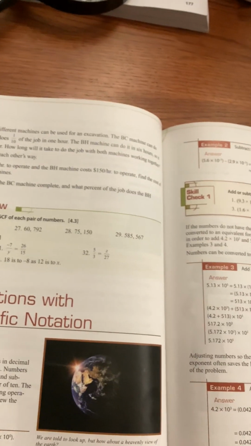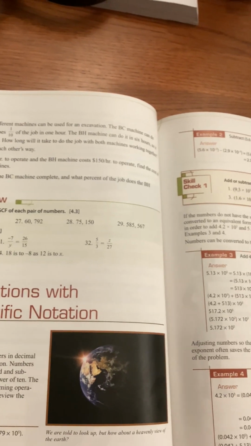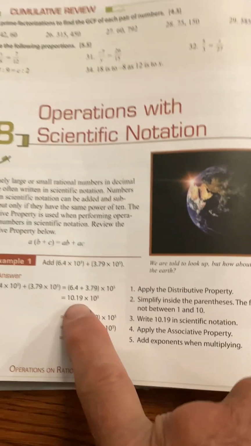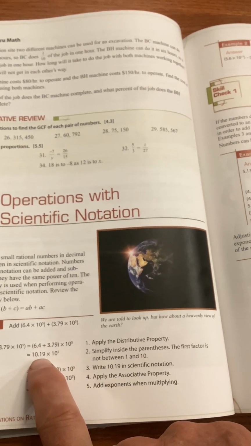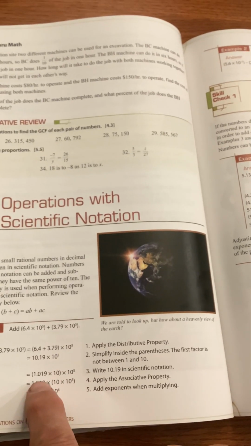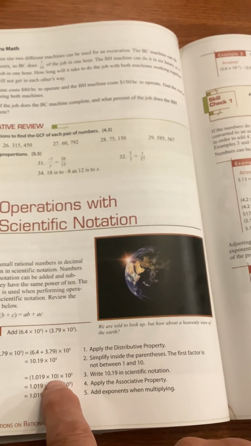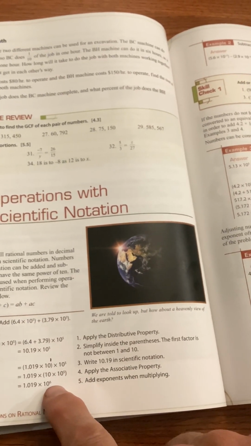All right, so now, let's get into your lesson here. So here they show you when you're adding, and if the exponents are the same, you just add the numbers in front and the exponents don't change. And then since this is 10 or more, you have to rewrite that because this number has to be less than 10. So it's just 1 times 10 to the first. We'll put a 1 there. And 1 plus 5 is 6.